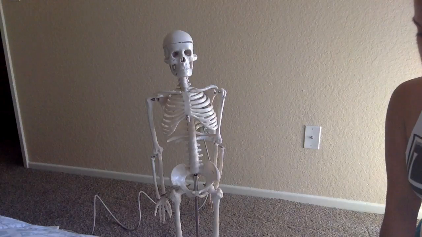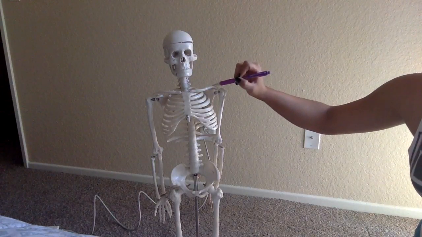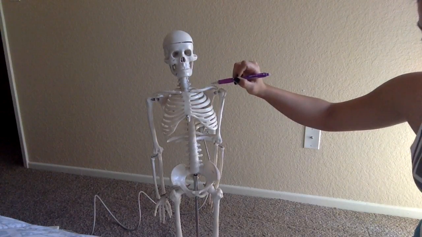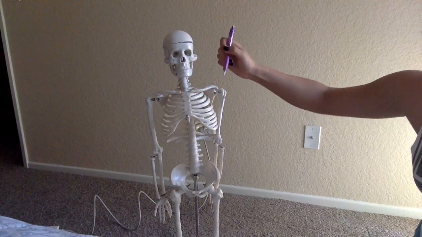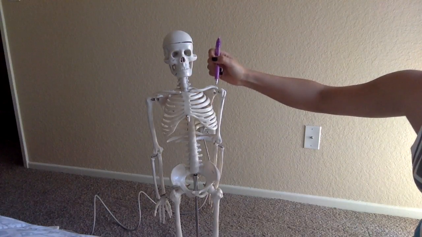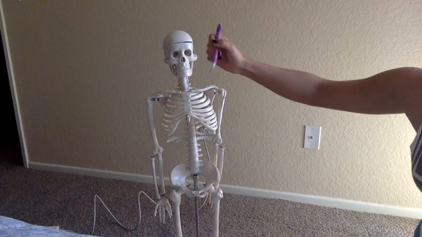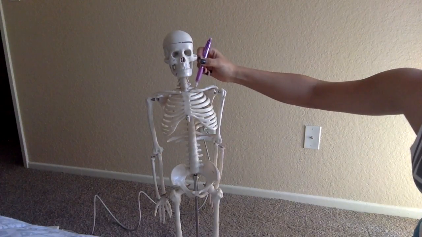In our pectoral girdle, we have our clavicle, which is located here. Our acromial end would be the farther away, and our sternal end would be here.